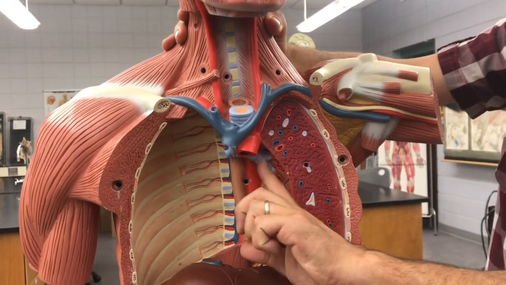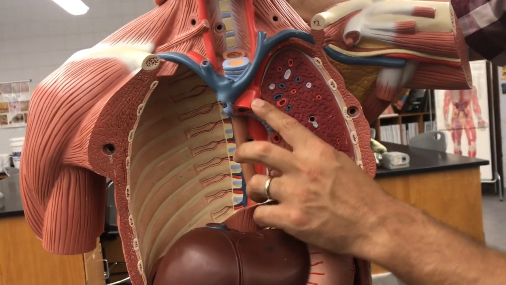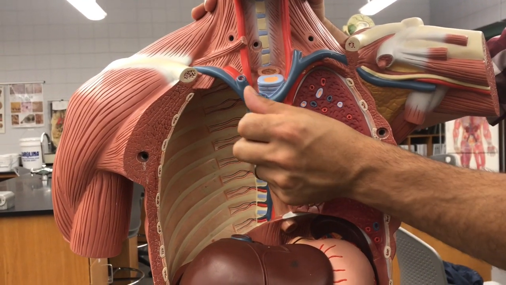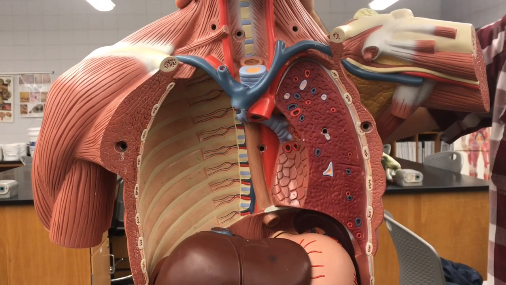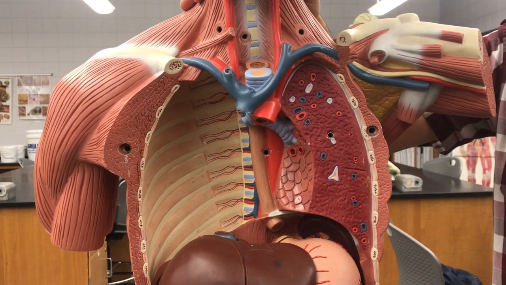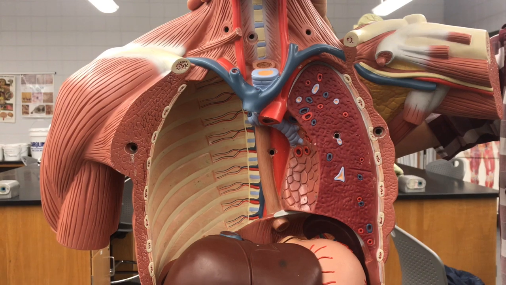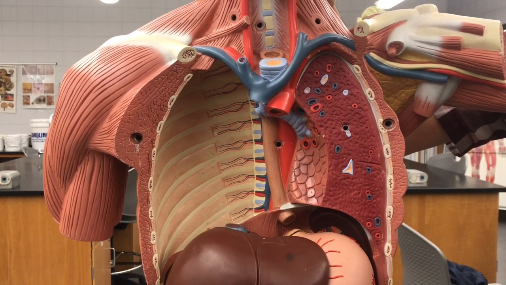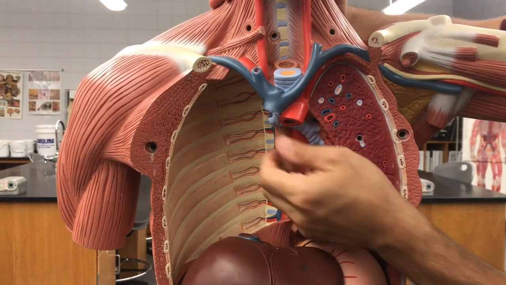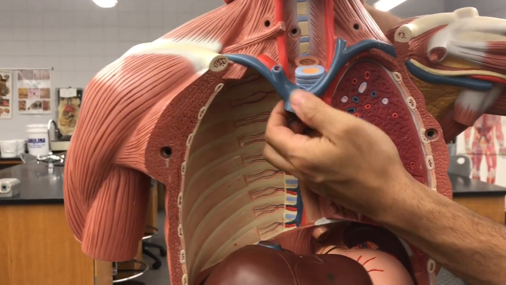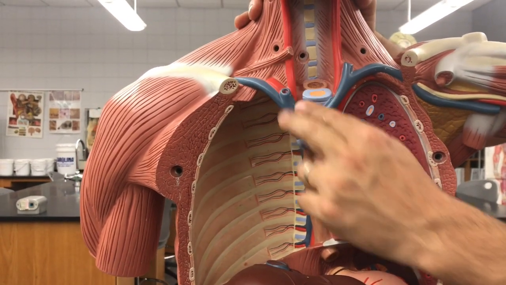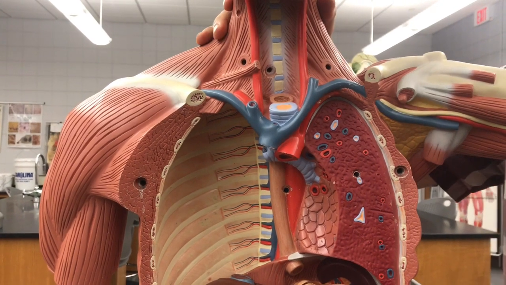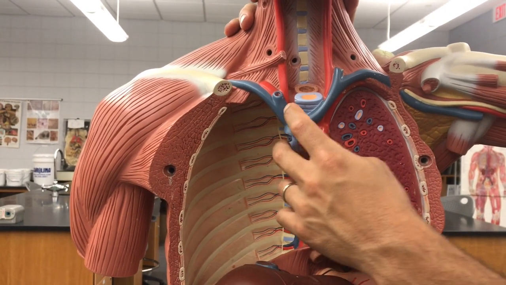All right, so this little arch is your aortic arch. We have three branches. There's one right here, and this one behind is your brachiocephalic. Left or right? Neither. There's only one, the red one back here that leads to these two. So it's just called your brachiocephalic artery, or brachiocephalic trunk.